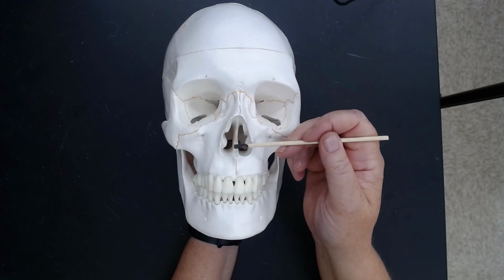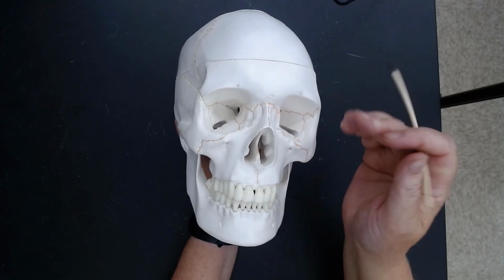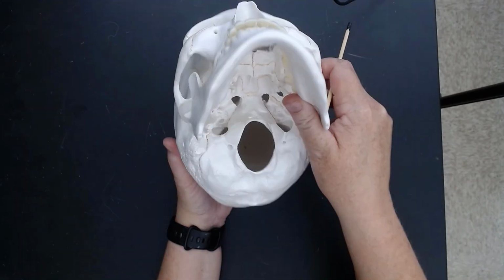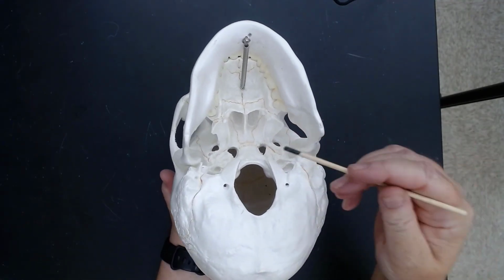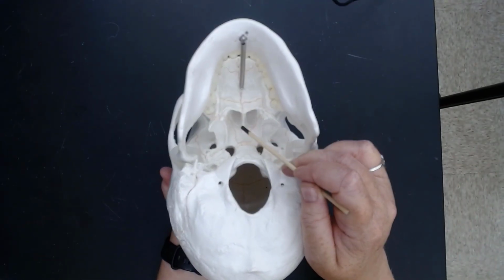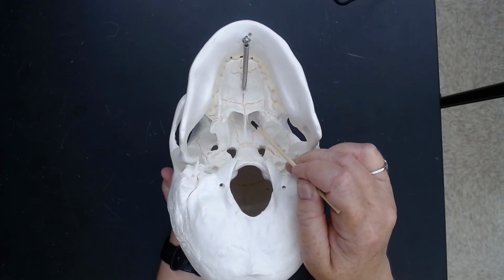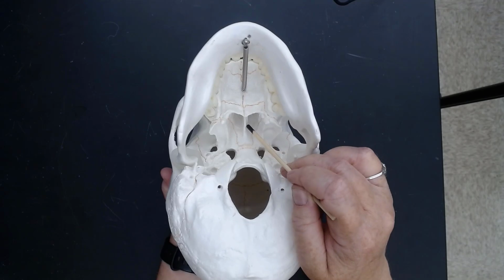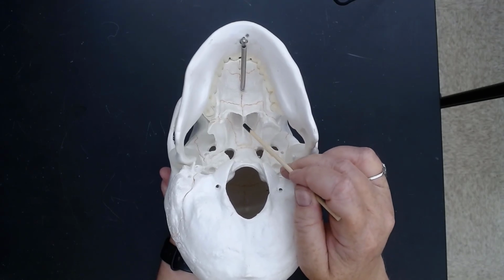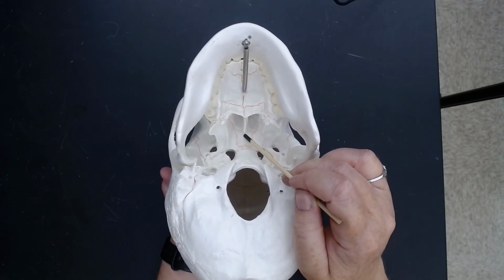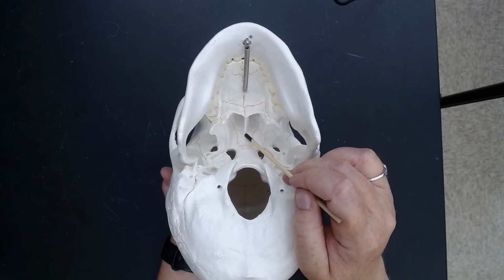I could ask you for the vomer here, or here. Just this little line in the middle. The vomer is just a very thin bone, like a thin plate. Okay, so that's the vomer.